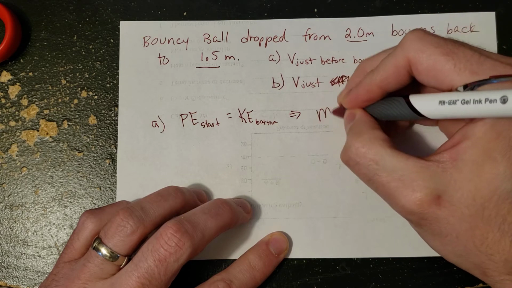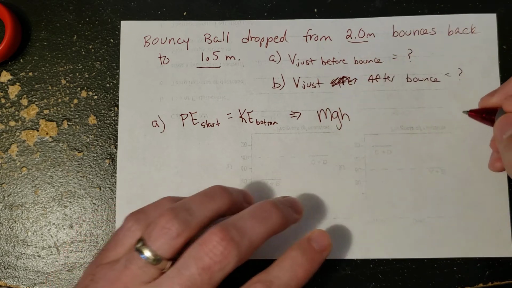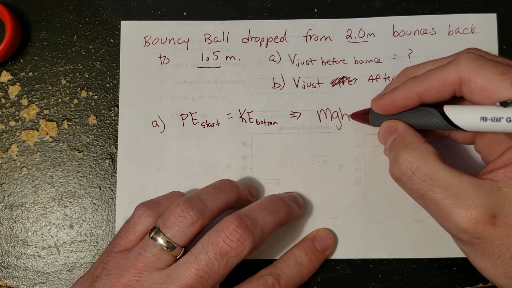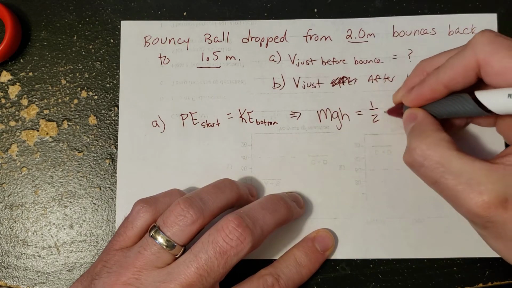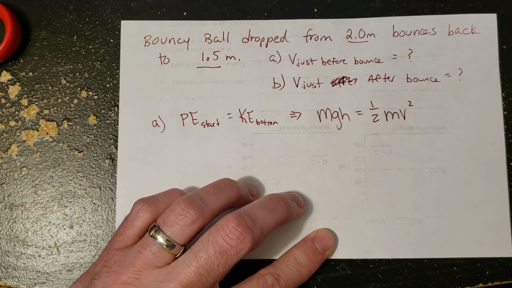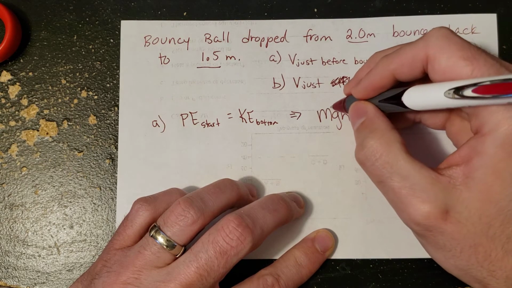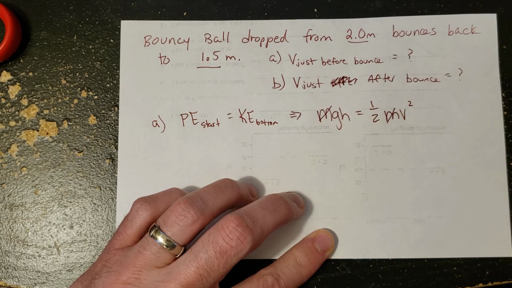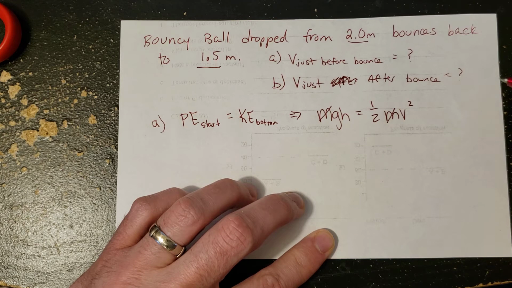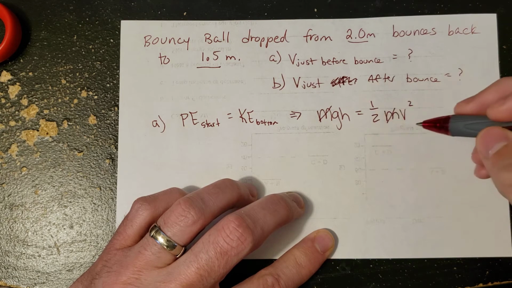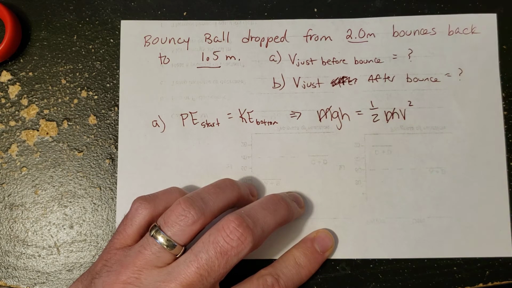And so we're going to set up mgh as our initial scenario, and our kinetic energy would be 1/2 mv squared. Now, one of the realizations in this problem is since the mass is going to be the same, it doesn't actually matter what the mass is when you're setting these two values equal to each other, and so we're going to be able to cancel them out, which is helpful since the problem didn't give us the mass.